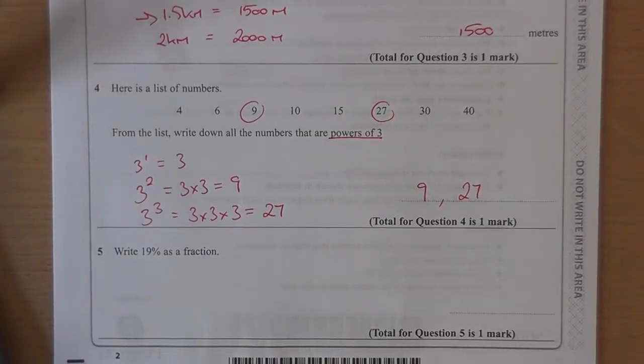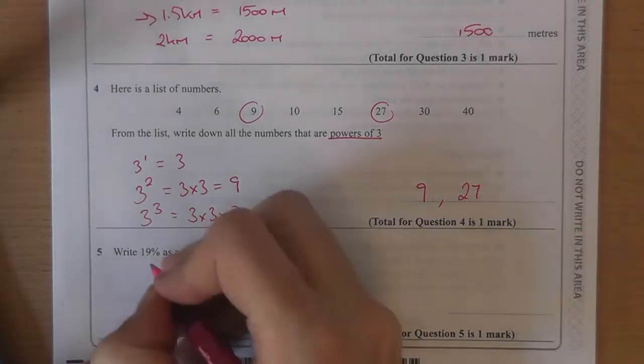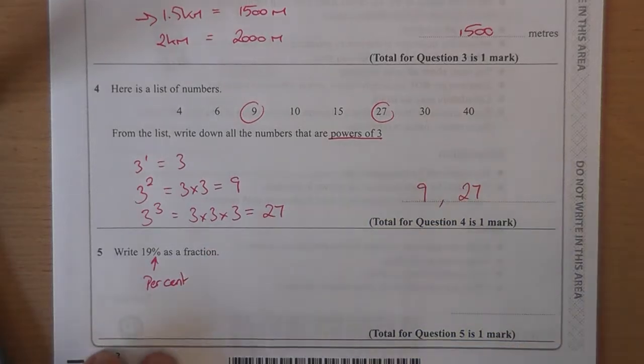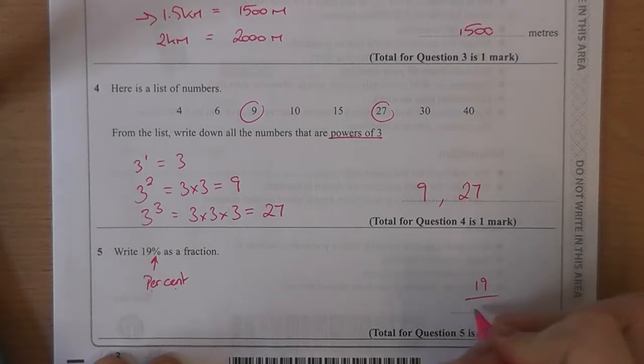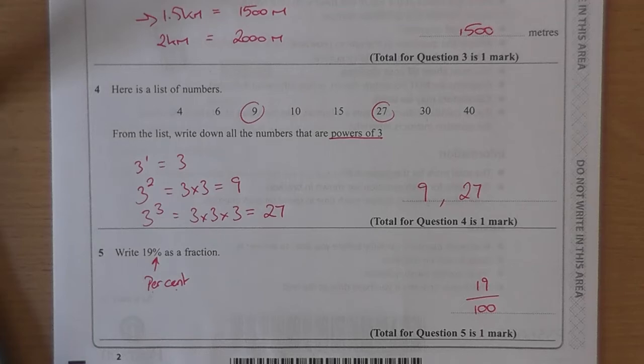Question 5, write 19% as a fraction. Well, the key thing there is this symbol, this percent. Percent literally means out of 100. So to turn it into a fraction, we simply need to write that 19% is 19 out of 100. We're not asked to cancel it down. So we can just leave it at that.